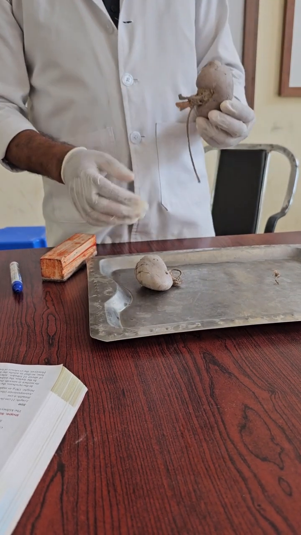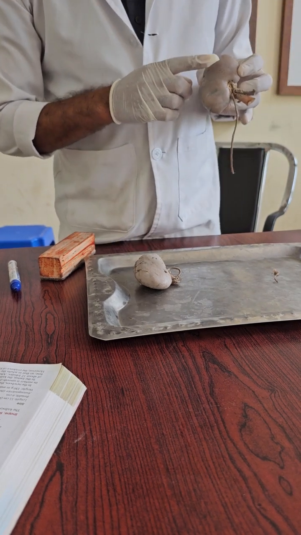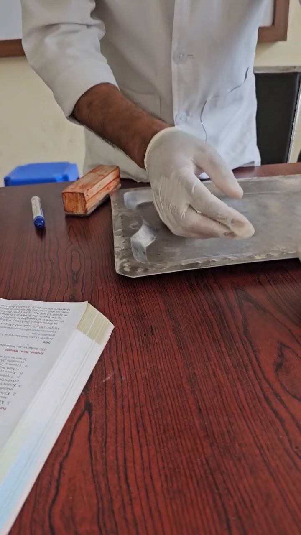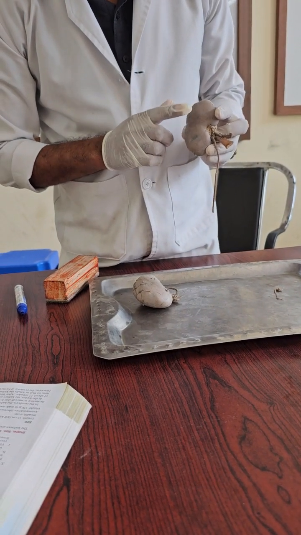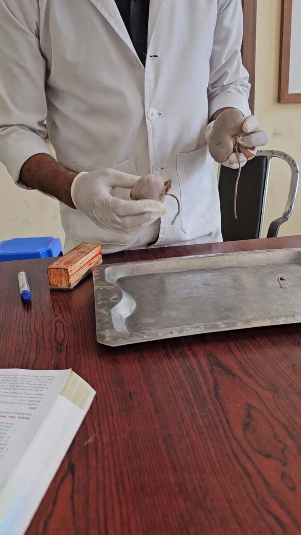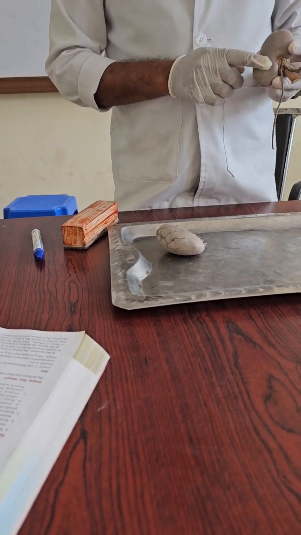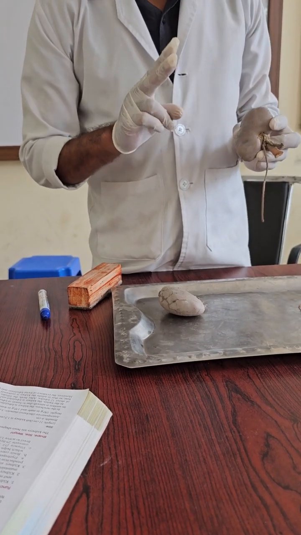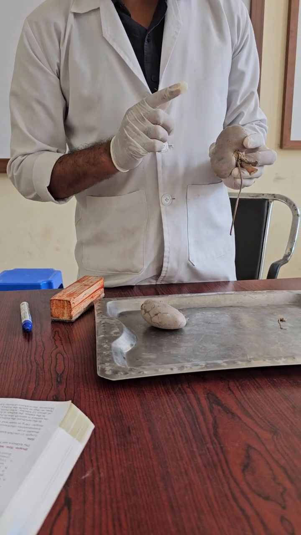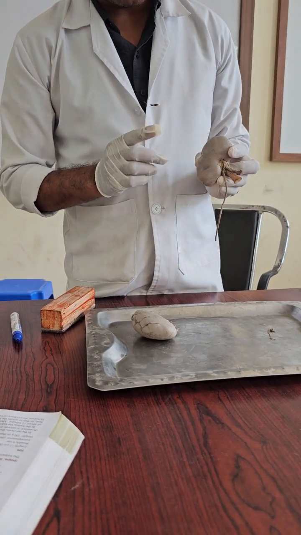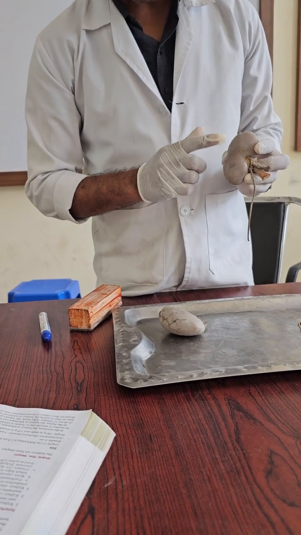This is the anterior relation. In the posterior relation, on the left side, it has two ribs, the 11th and 12th ribs. On the right kidney, it has only the 12th rib. With the diaphragm, it has three muscles: psoas major, quadratus lumborum, and transversus abdominis.